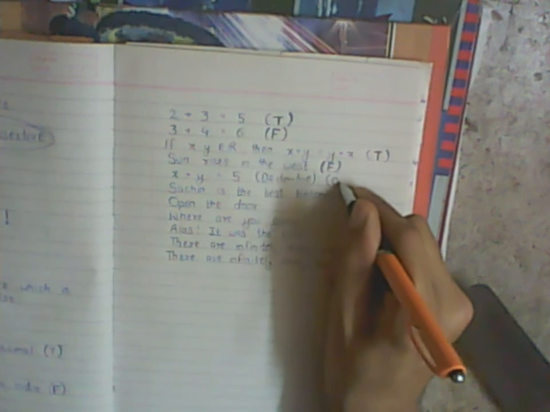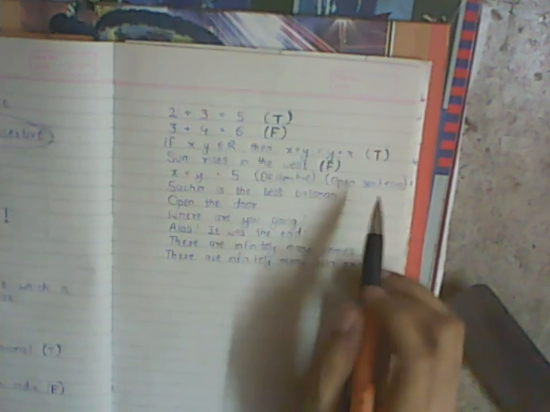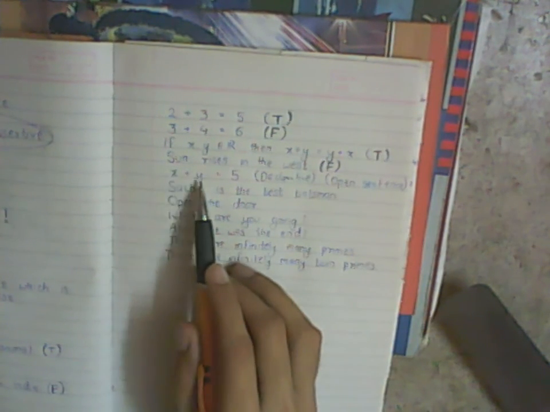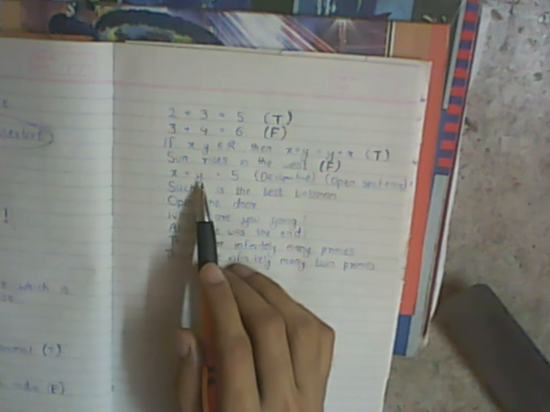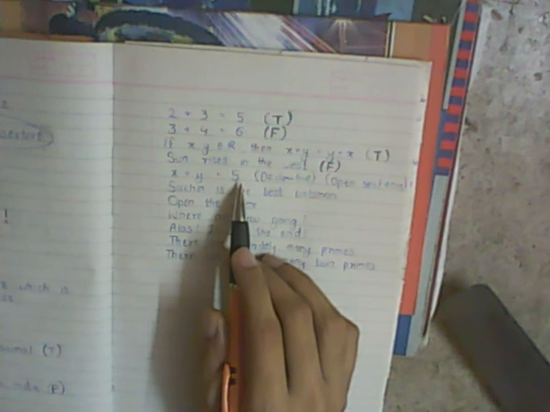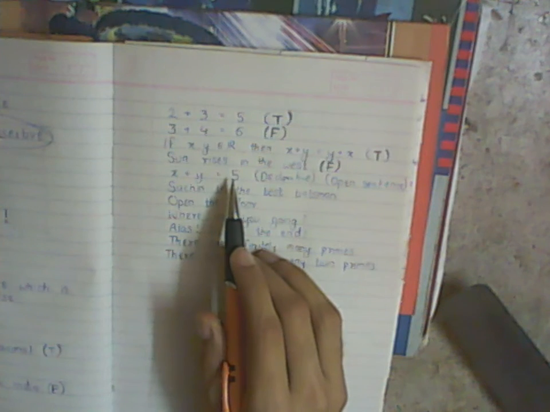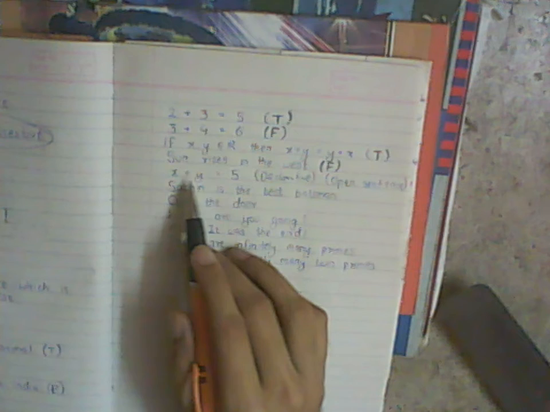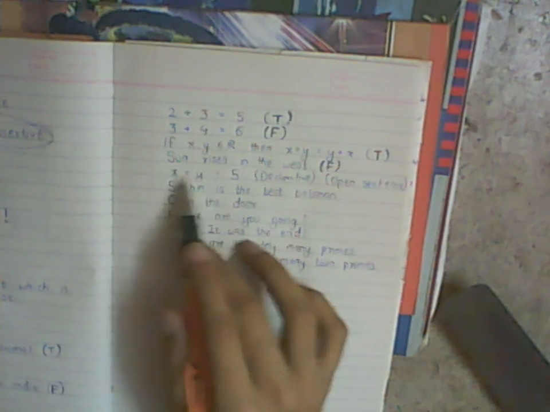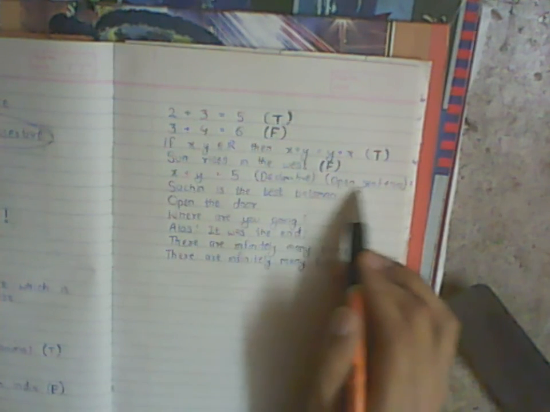So these are what are called open sentences. You cannot deduce whether they are true or false. It depends on the exact values or exact properties of these numbers x and y. Mind you, you cannot even say that this is a false statement, because there may be numbers x and y which add up to 5. For example, if x is 2 and y is 3, then yes, this will become a true statement. But if x and y are something else, like 1 and 100, then obviously this is not true. So it depends on the exact values of x and y. Therefore, this is an open sentence.